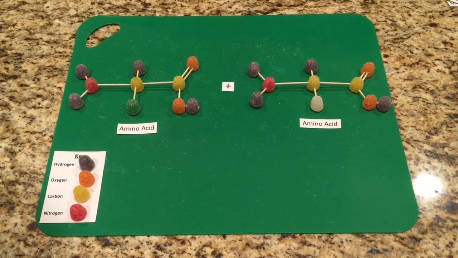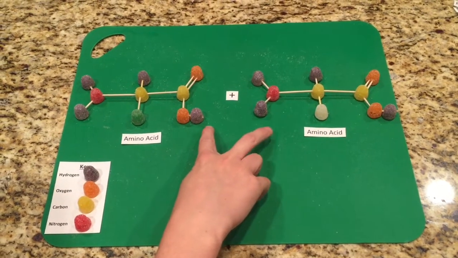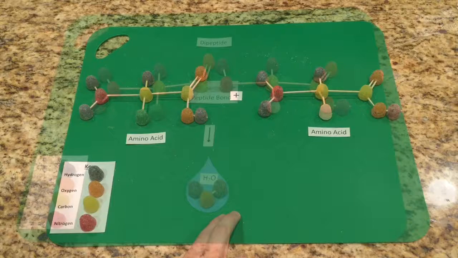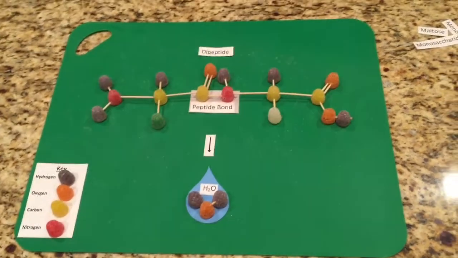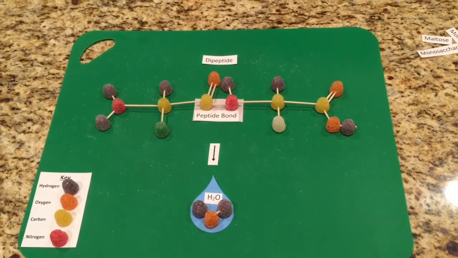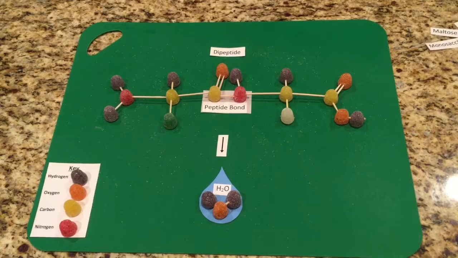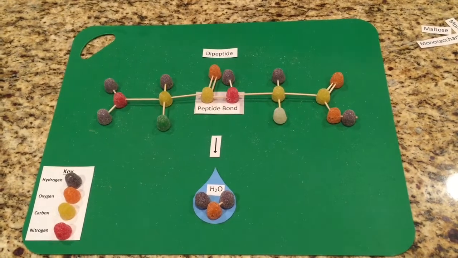And just like in carbohydrates, this requires dehydration synthesis. So we're going to take the OH from the left and the H from the right and bring them together. After we remove the water, the two amino acids have come together to form a dipeptide. They come together when the carbon and the nitrogen form a peptide bond. And a peptide bond is a very strong bond. It's even stronger than a covalent bond.